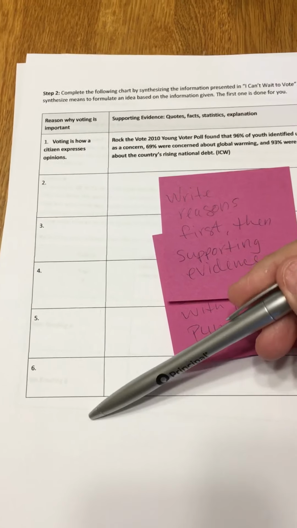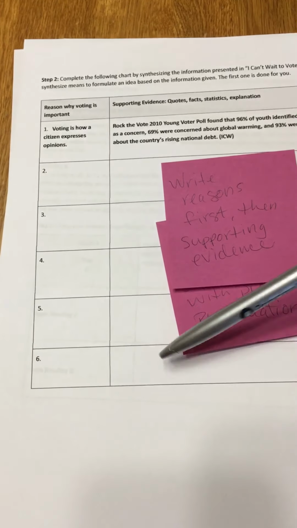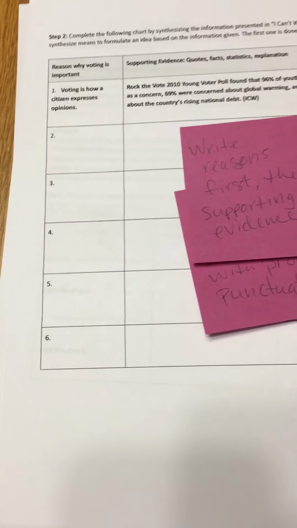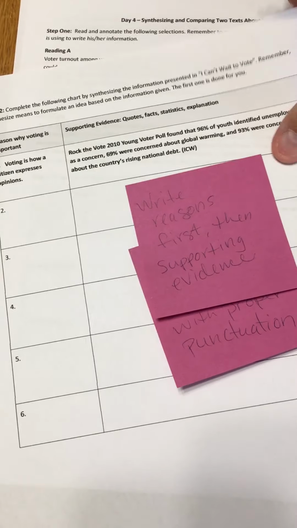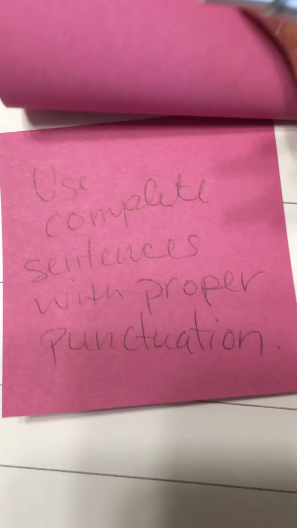I would do this first, all the reasons why the article says it's important to vote, and then I would write in here my supporting evidence, my facts, statistics, explanations, everything why, the reasons why they say it's important. Don't forget to use complete sentences with proper punctuation again.